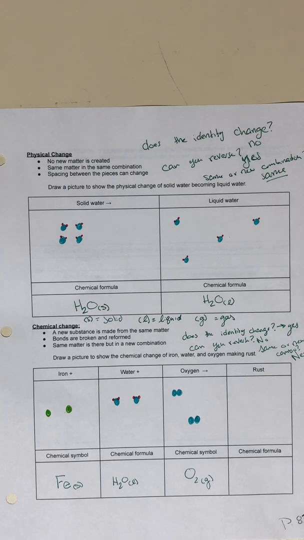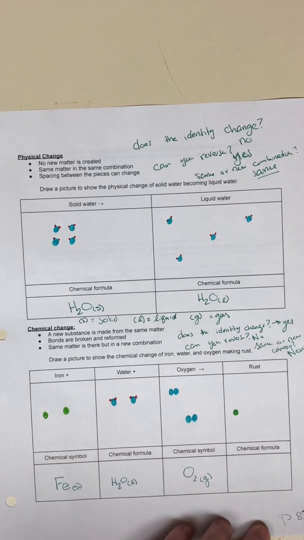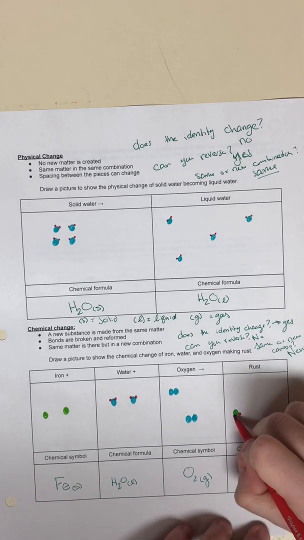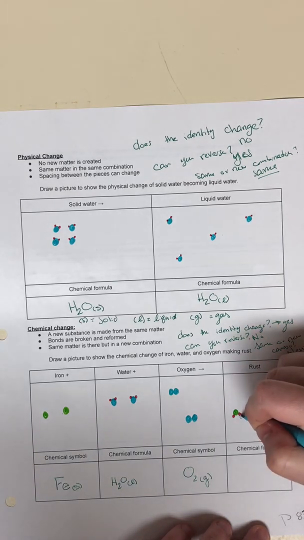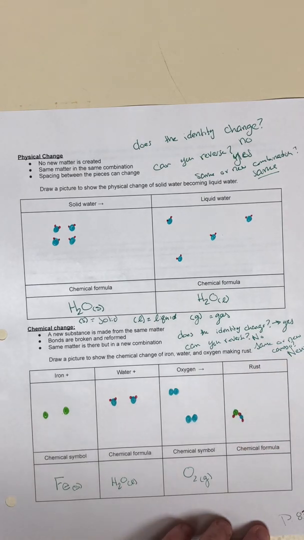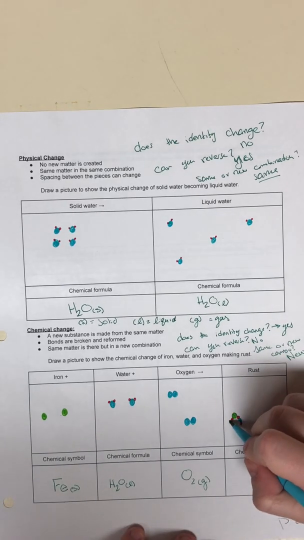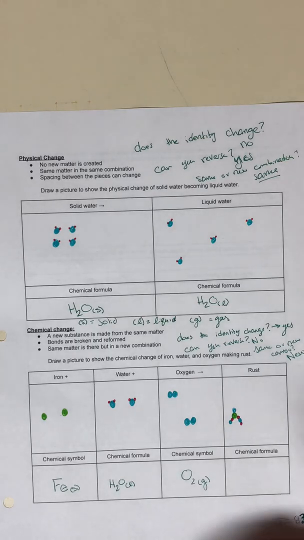All right, so now we're going to draw out our rust. So we're going to start with our iron. And with rust, we get some hydrogens. We're just going to chemically combine our atoms.